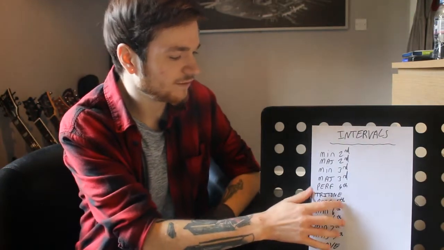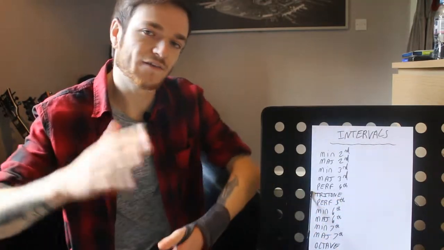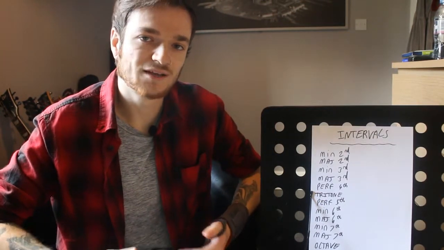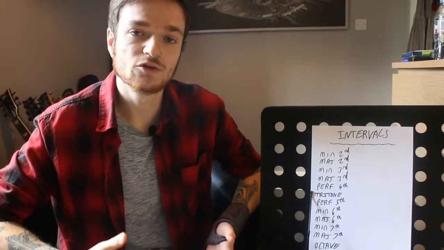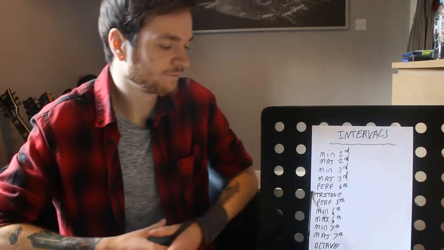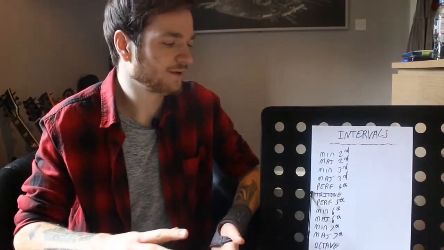As you can see here, I've written out a list of the intervals in the order that they follow. This is the list that I use to teach intervals in my guitar lessons, and I think it's the most practical and useful way. It's the way that I learned and practiced it, so I basically follow that for that reason. I'm just going to break it down a little bit for you, okay?